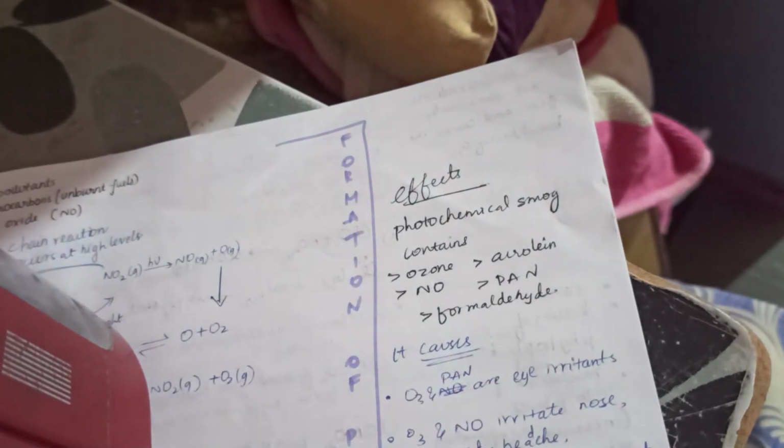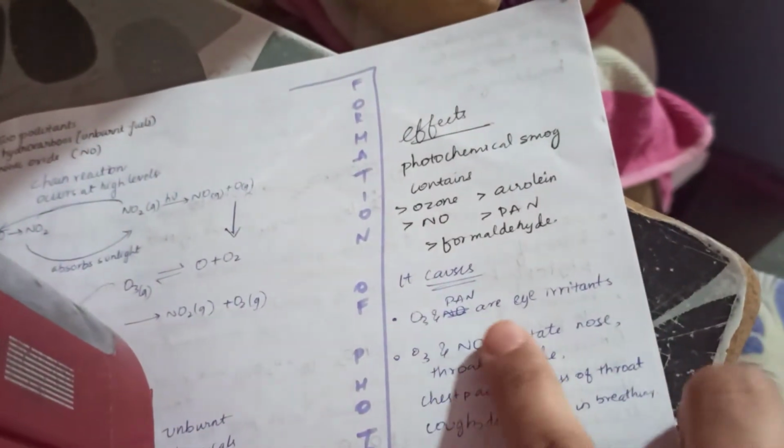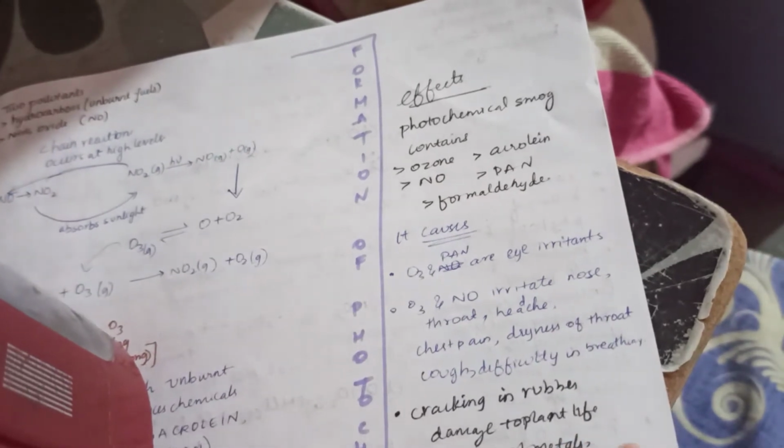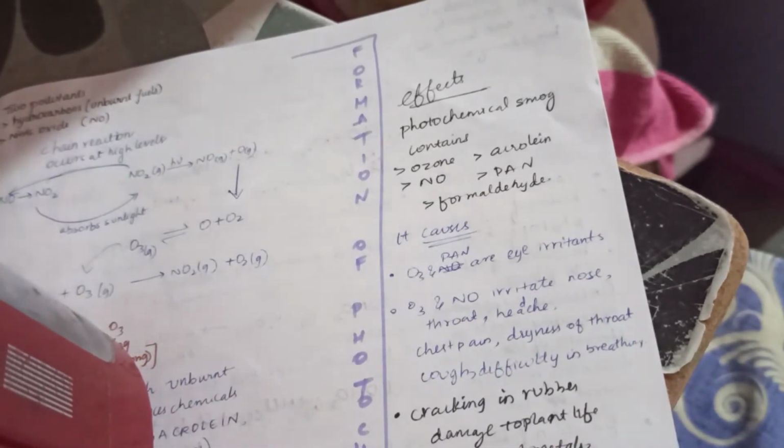Okay, it causes what? O3 and PAN are eye irritants. O3 and NO irritate the nose and throat, causing headache, chest pain, dryness of throat, cough, difficulty in breathing, and cracking in rubber, damage to plant life, and corrosion of metal, stones, rubber, and painted surfaces. So a question was asked, I remember, what causes cracking in rubber? It is nothing but photochemical smog.